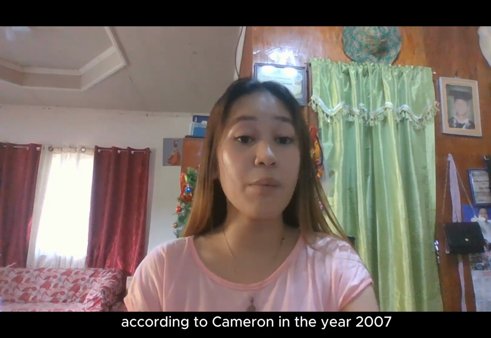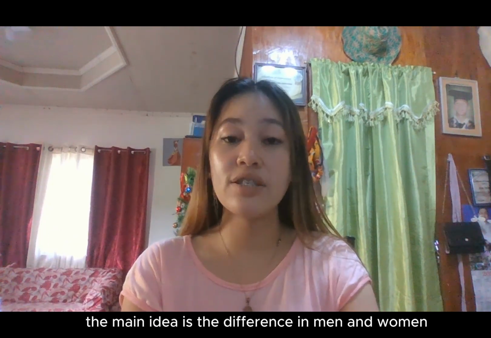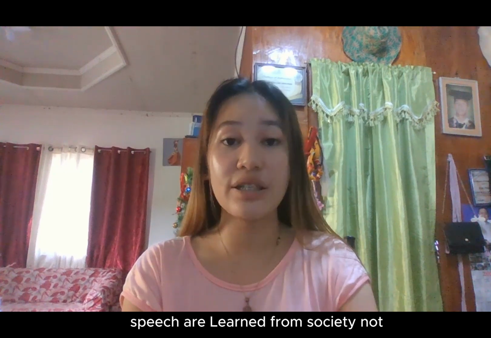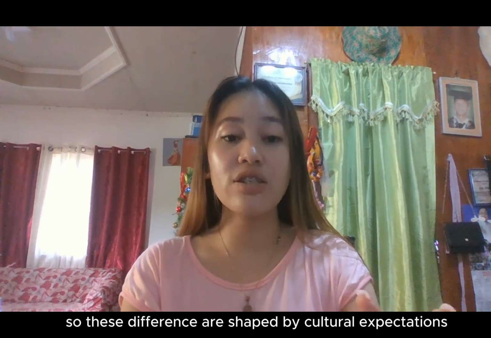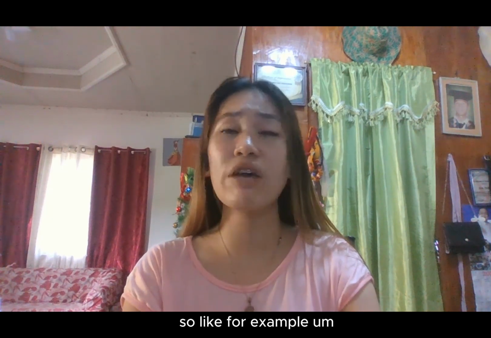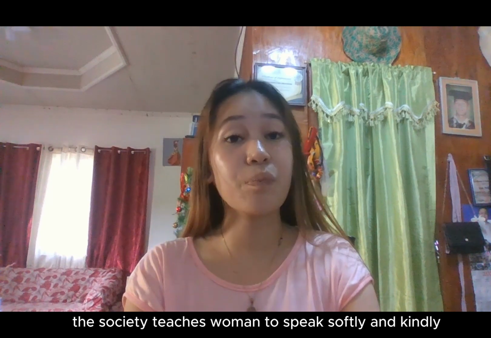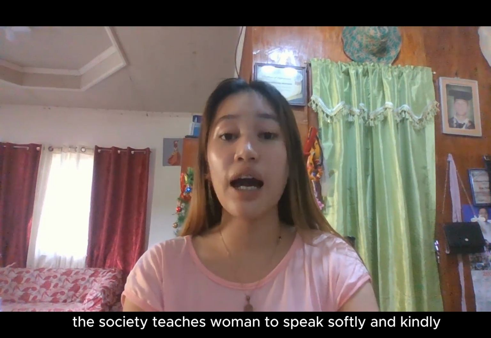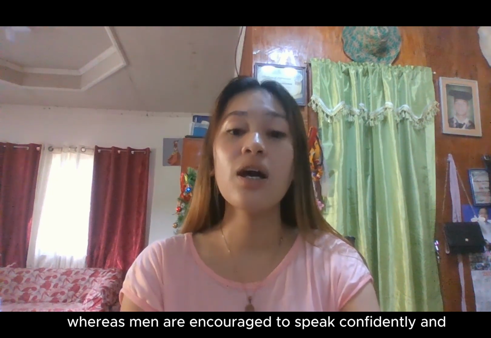According to Cameron in the year 2007, the main idea is the differences in men and women's speech are learned from society, not innate. So these differences are shaped by cultural expectations. For example, society teaches women to speak softly and kindly, whereas men are encouraged to speak confidently and strongly.